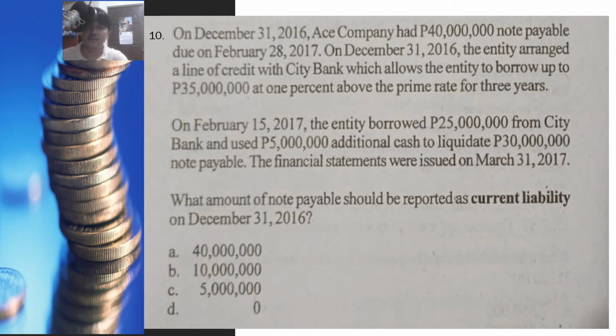On February 15, 2017, the entity borrowed 25 million from Citibank and used 5 million additional cash to liquidate the 30 million note payable. So, umutang nga sila ng 25 million. In-exercise na nila yung agreement na binuo nila noong December 31.